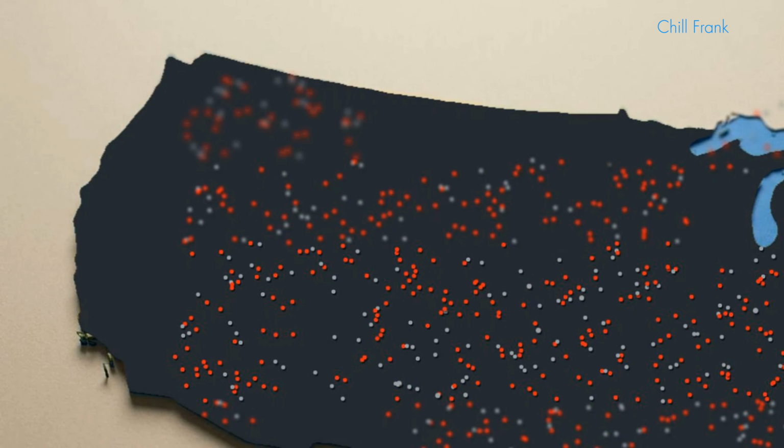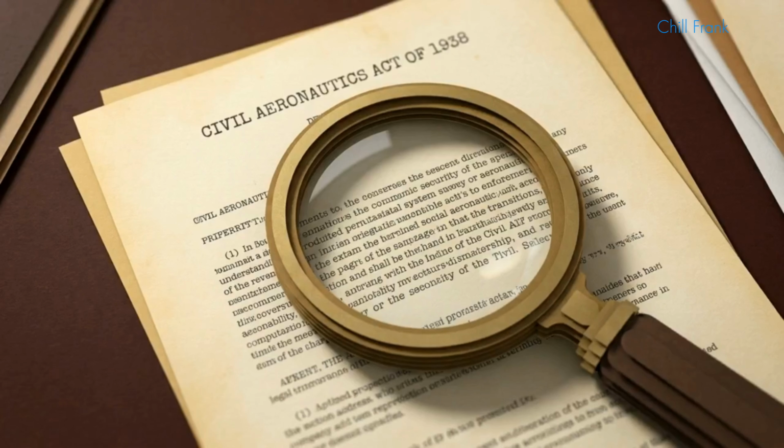Look at the distribution of FBOs across the entire country. Of all the American airports that have an FBO, roughly 90% have exactly one. In 1938, lawmakers passed legislation explicitly banning airport monopolies, yet a massive legal loophole was left wide open. As a result, the final 100 yards of our public airports operate completely free of competition.